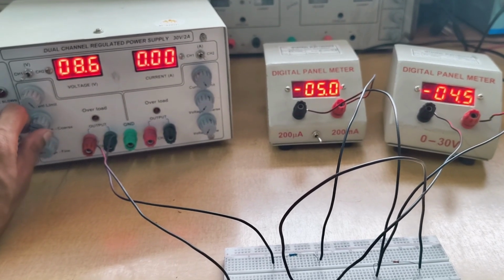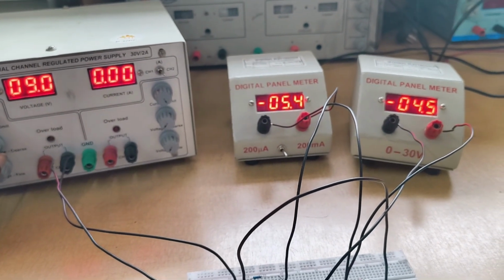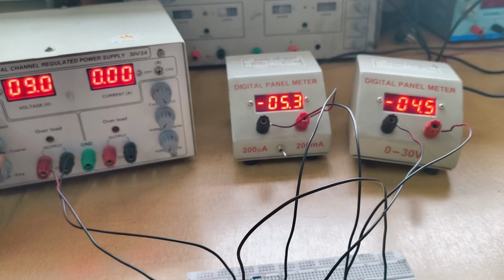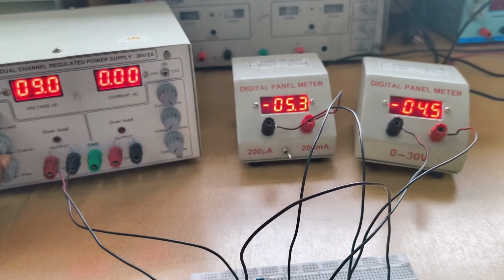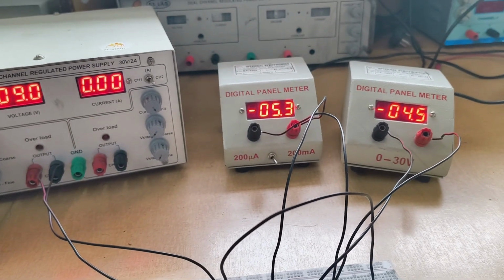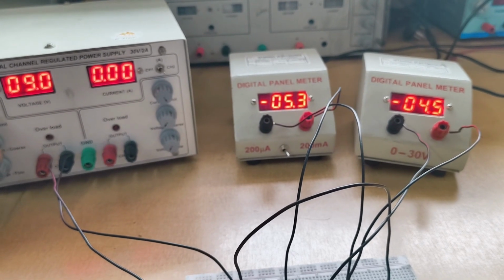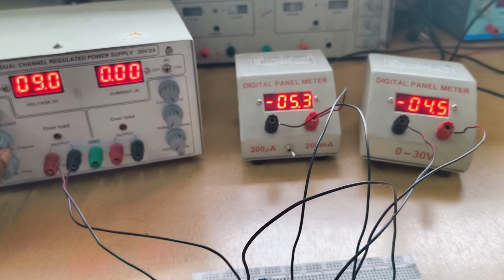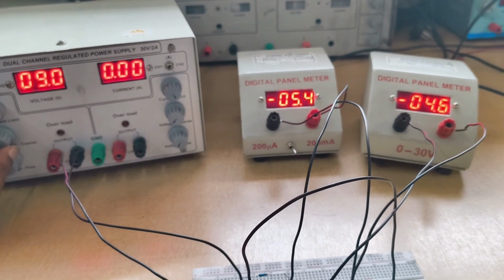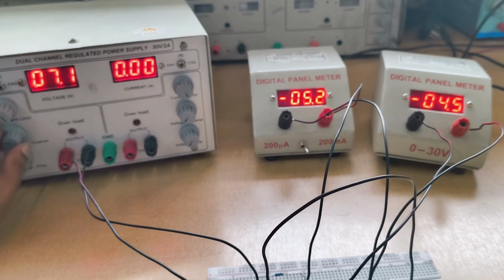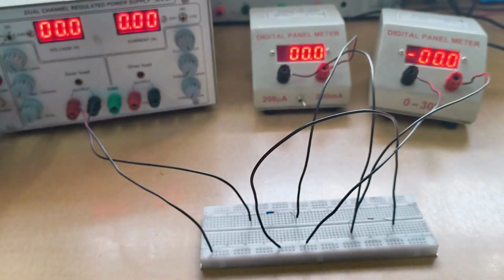As we are increasing the RPS voltage, the voltage across the diode stays around 4.5, 4.4, 4.6, which is the Zener breakdown voltage, so this Zener diode can be used as a voltage regulator. Even if we increase the RPS voltage to 9 volts, the voltage will not increase more than 4.5 volts or 4.6 volts. Now again you need to reduce the voltage to 0 and switch off the power supply.